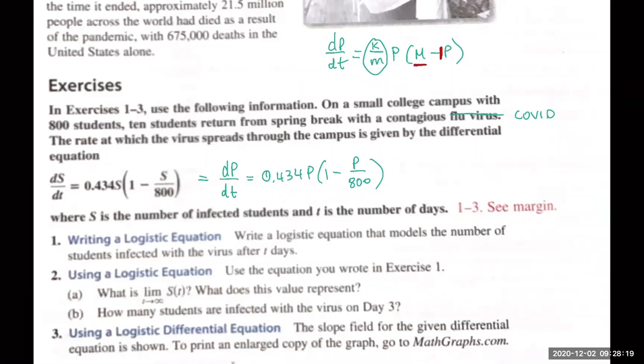Okay, so let's go ahead and do that. This is just an algebraic manipulation. So 0.4304P is going to stay that way. I'm going to factor out 1 over 800, which is going to leave me with 1/800 out front. The question is, what's going to go here? And then now I have minus 1P, which is what I want.